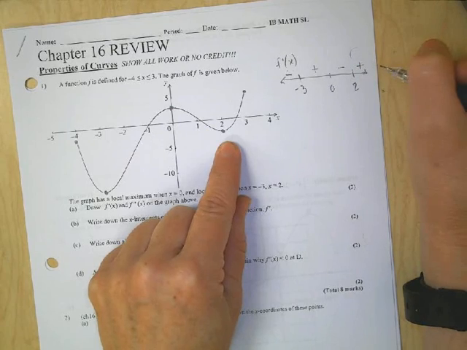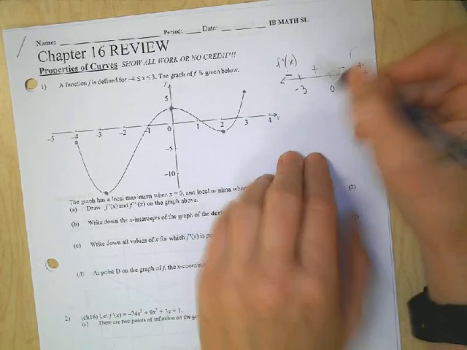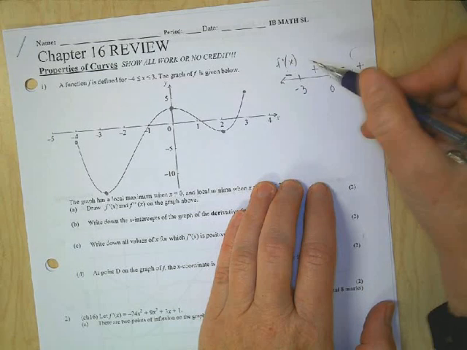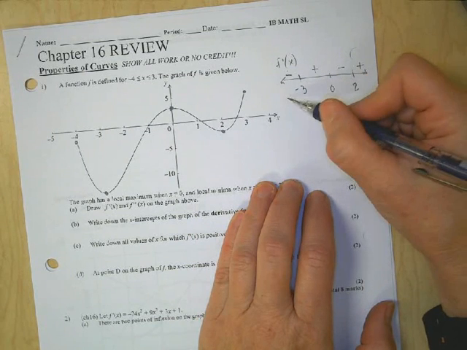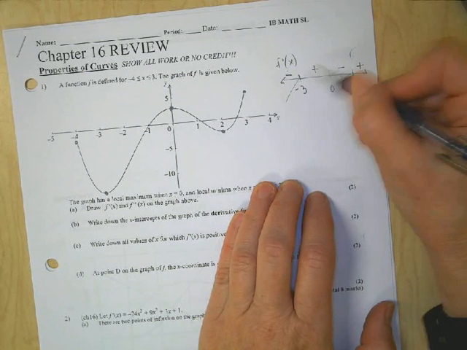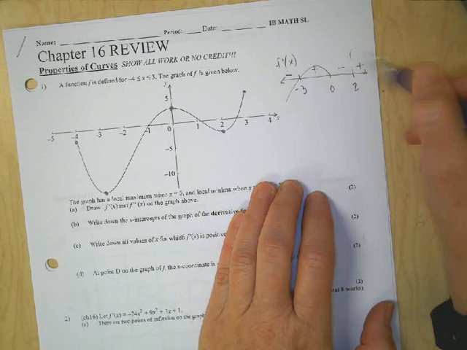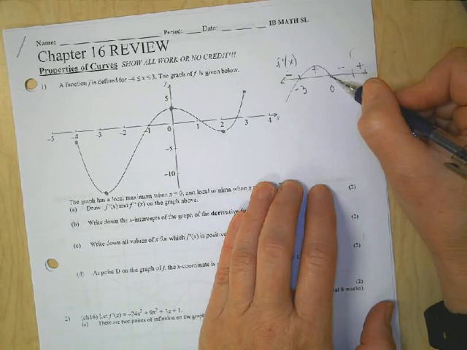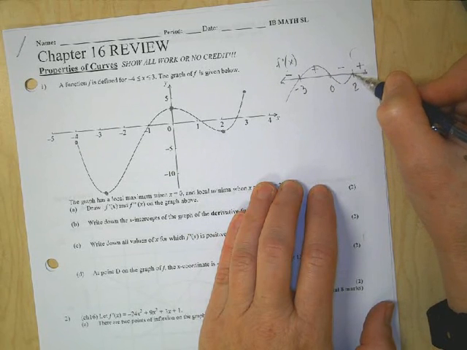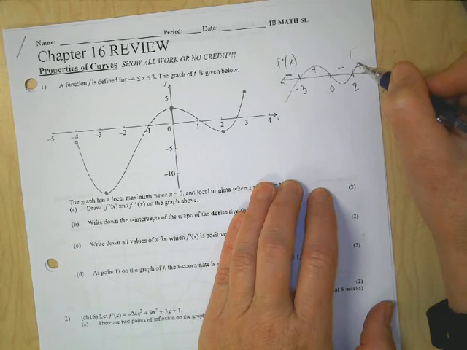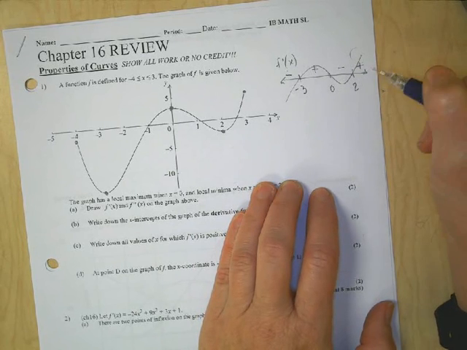Okay, so that means on my first derivative I'm going to have negative function values up until -3. Then I'm going to have positive function values until I get to 0. So it's going to have to come back down. Then I'm going to have negative function values until I get to 2. And then I'm going to have just positive function values going on up. Okay, so that's what it's going to look like.